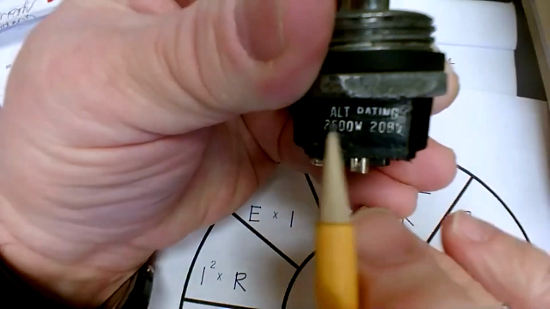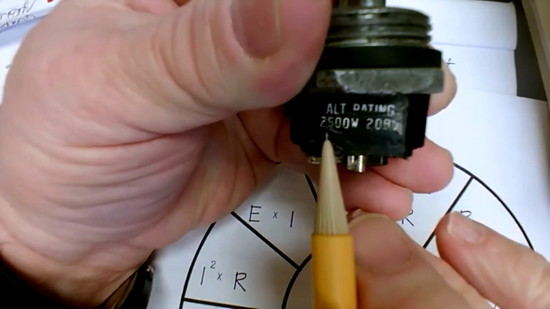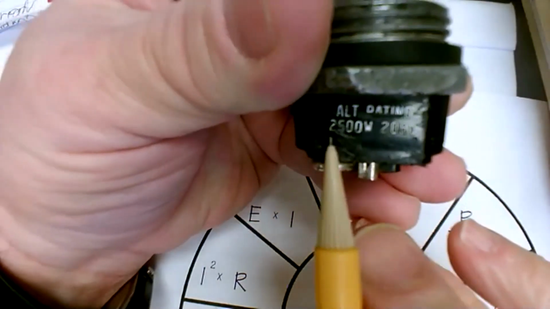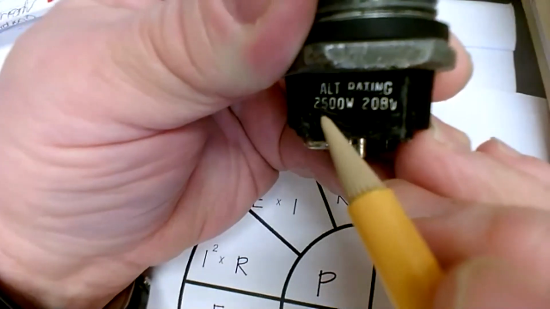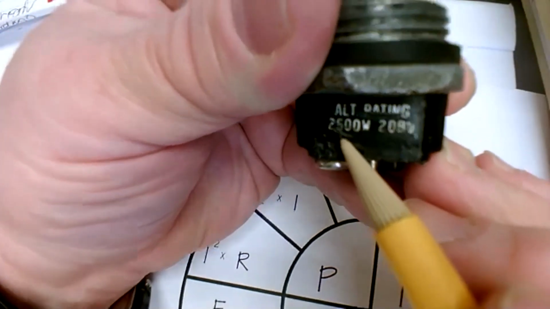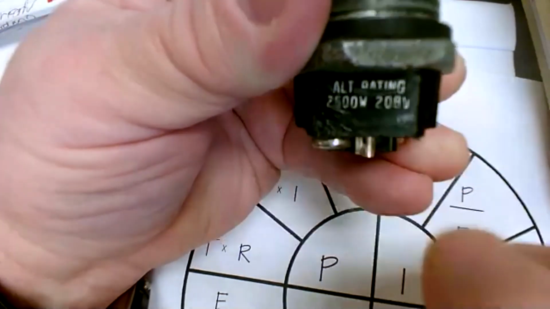They're rating it at 2,500. They're rating it kind of conservative there. If that's a 5, and I think that is a 5, it's kind of scratchy looking.